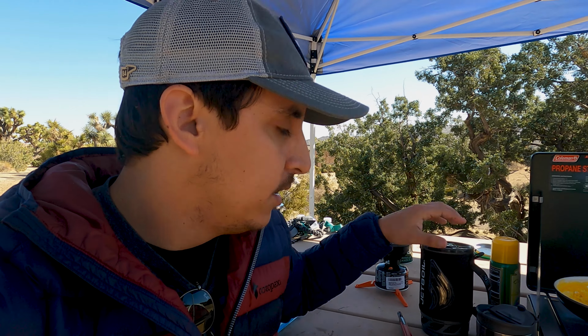I'd rather have this. The Jetboil boils water in like a minute, and when you're out here with these propane tanks and stuff, they're pretty slow. This thing is a big lifesaver.